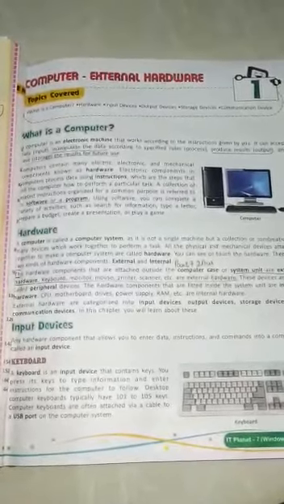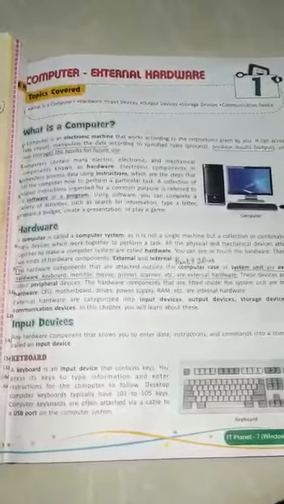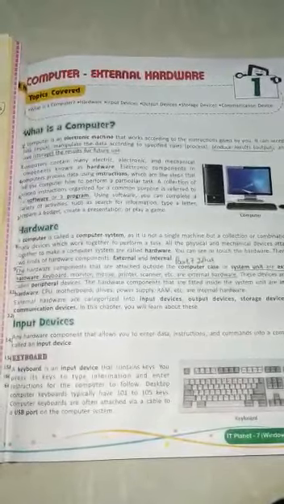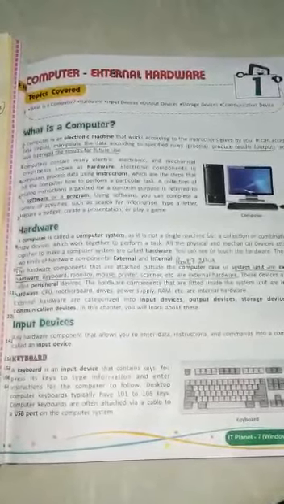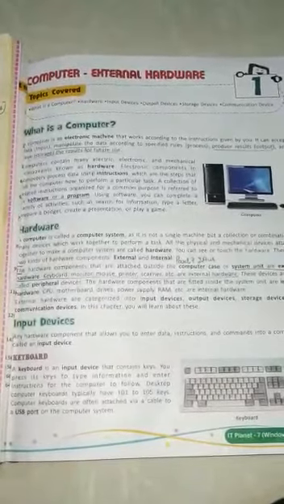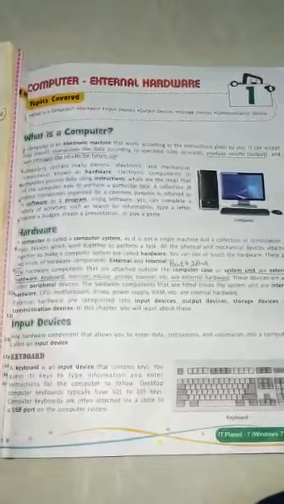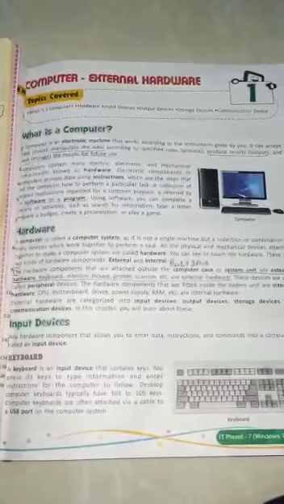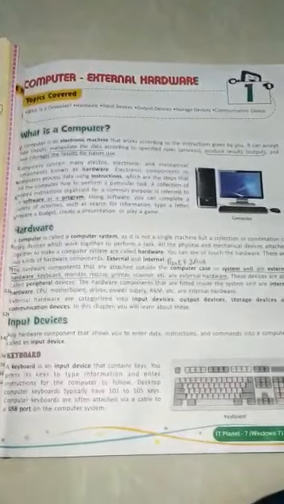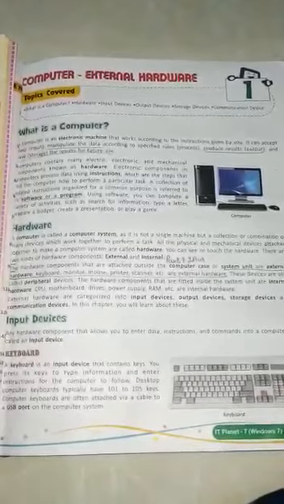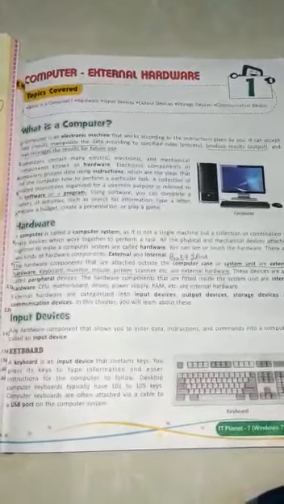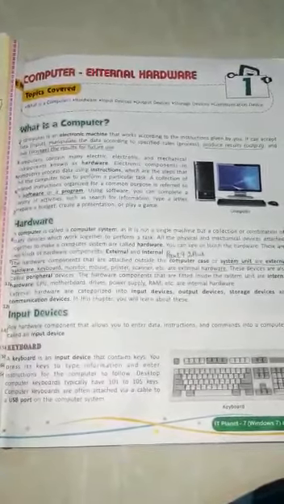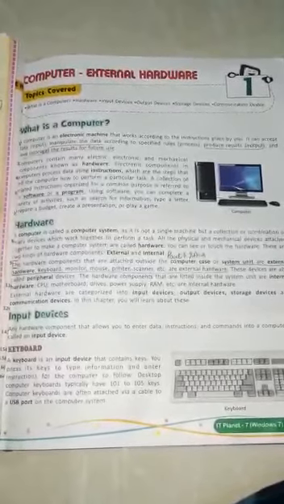And examples of external hardware are keyboard, monitor, mouse, printer, scanner, etc. Whenever you go to the computer lab, the parts you can see or touch are known as external hardware, like keyboard and monitor, and these devices are also called peripheral devices. The hardware components that are fitted inside the system unit, that you cannot see or touch because they are in the CPU, are known as internal hardware. For example, CPU, motherboard, drives, power supply, RAM, etc.